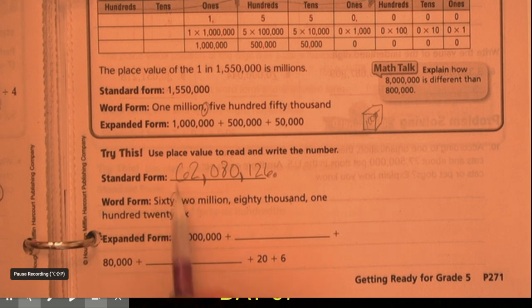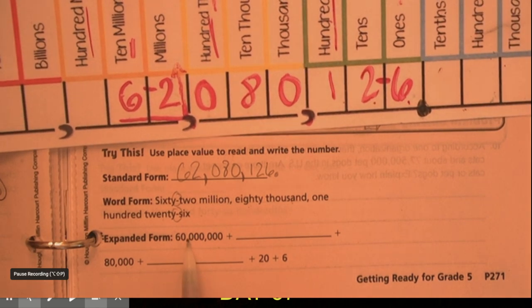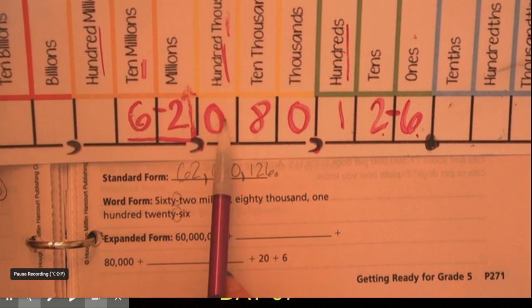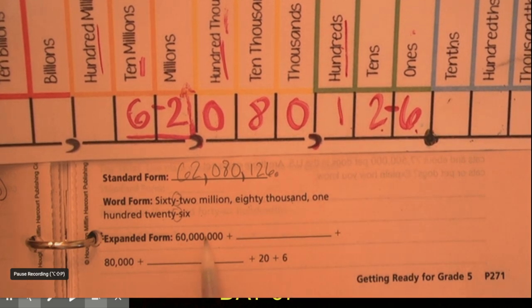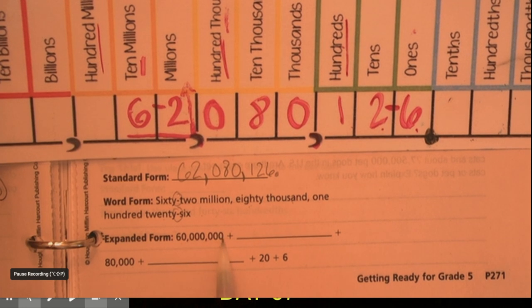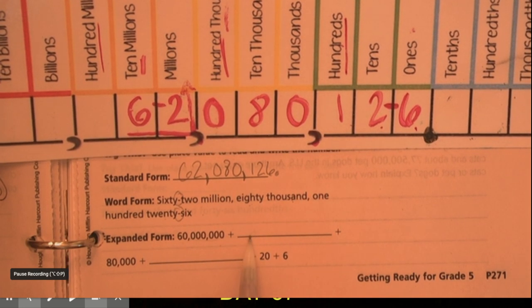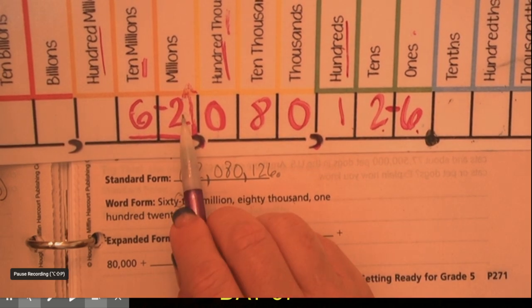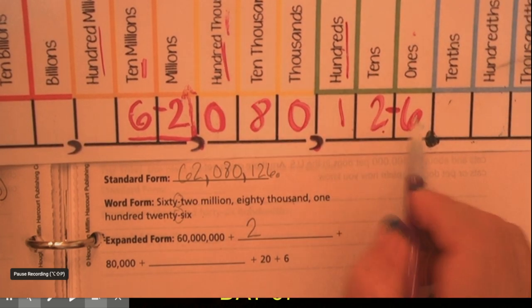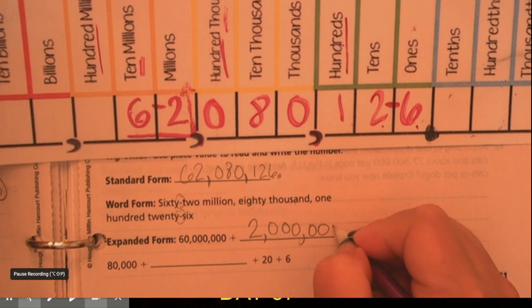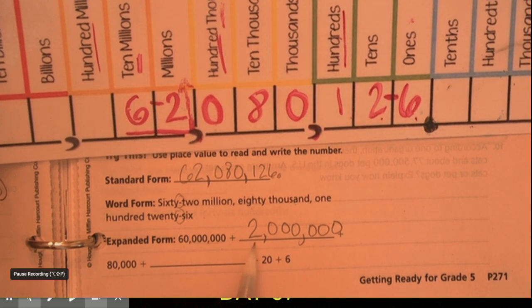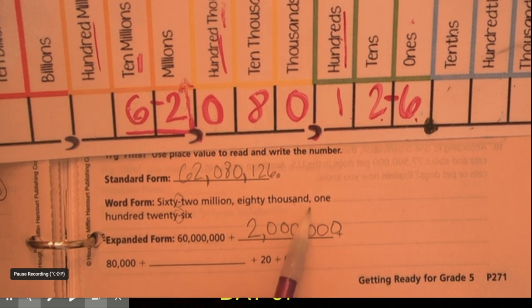Expanded form. Now you take each digit and you put it in the right spot. So the 60 million here, it would be a 6 with 1, 2, 3, 4, 5, 6, 7 zeros. So you have your zeros falling in. Next, you're going to have your 2 millions, which means I have my 2, and then 1, 2, 3, 4, 5, 6 zeros. So there's my 2 million. 80,000. Now I just need 126.